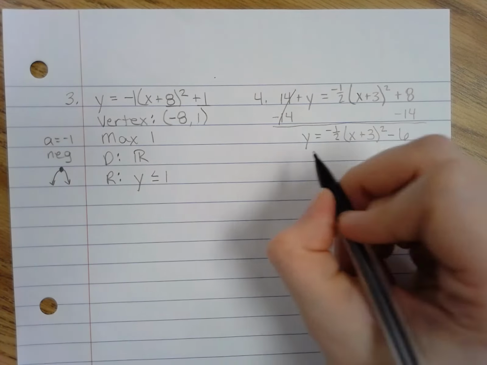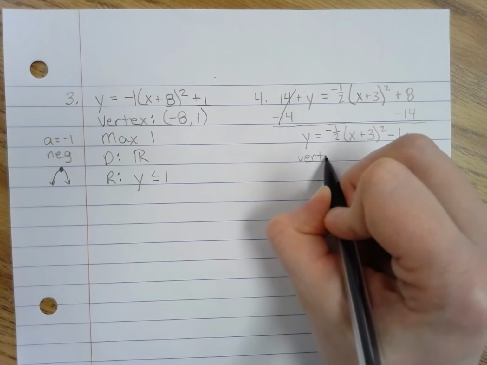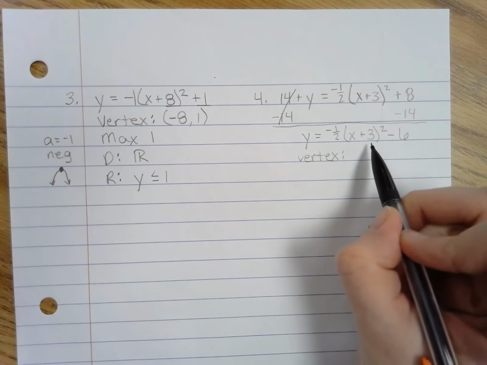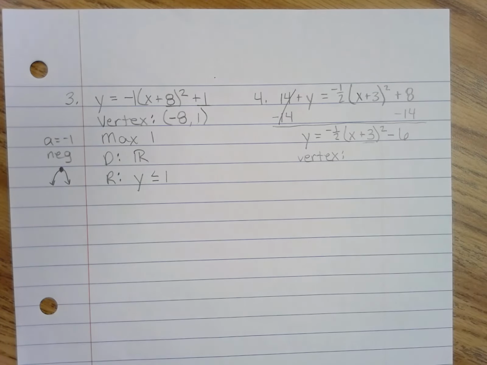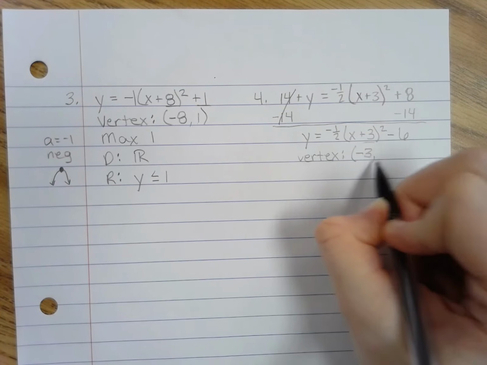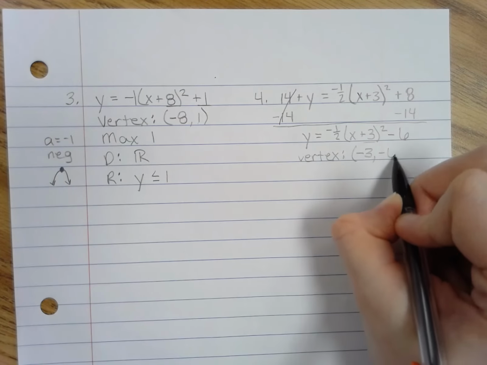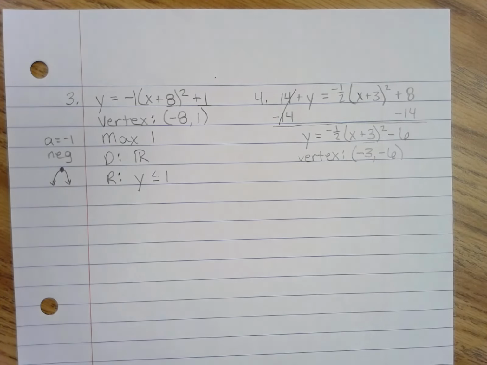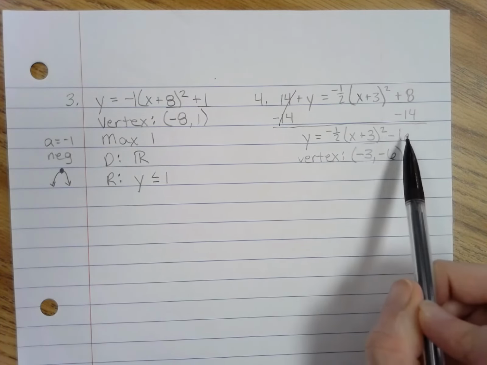So here we can name our vertex. For our h value, always, always, always be careful with your h. I see several students miss that because they forget the rule of writing down the opposite of what you see. I see a positive, so I'm writing down a negative 3. For the k, write exactly what you see. So in this case, we have a vertex of negative 3, negative 6.